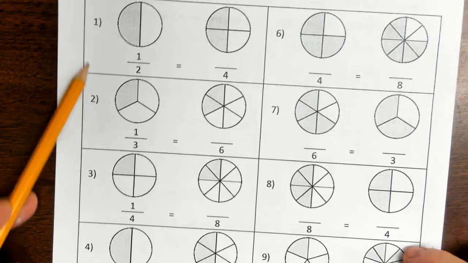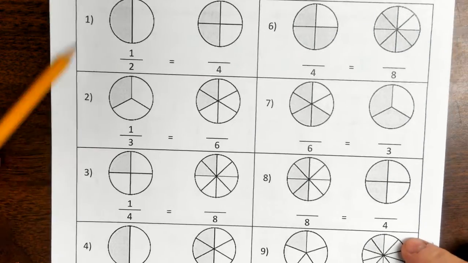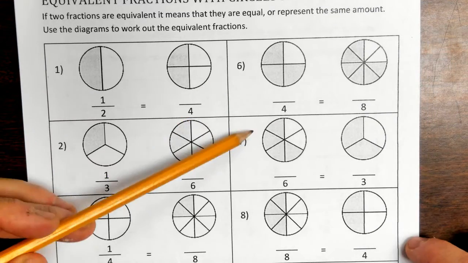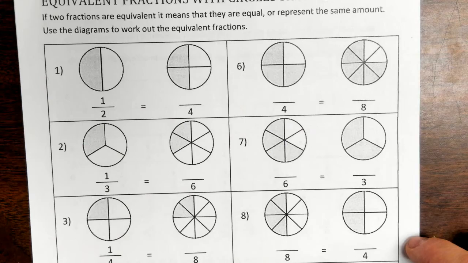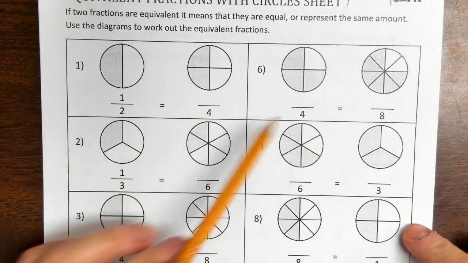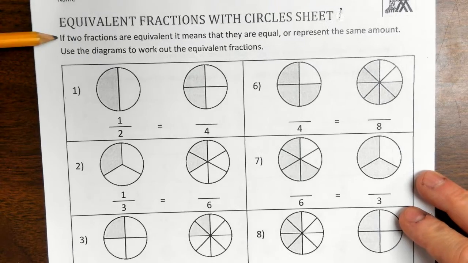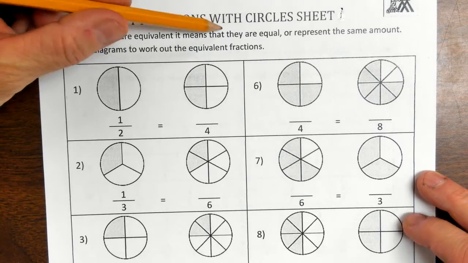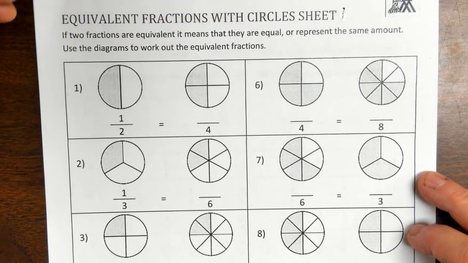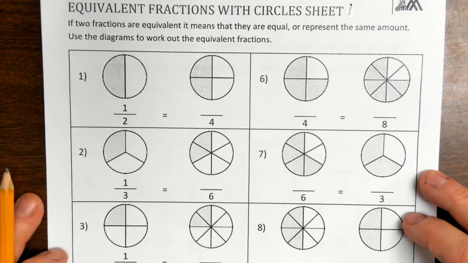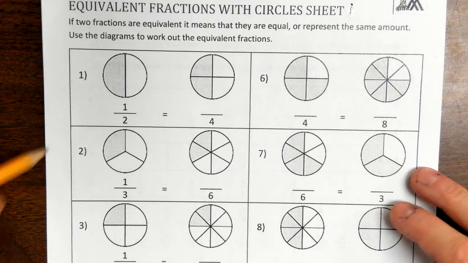Number 1, I notice that this goes down a column. Number 1, 2, 3, 4. And the second column, you have to fill in both numbers. Okay, so let's do number 1 and then number 6 together so you'll have an idea. It says, if two fractions are equivalent, it means that they are equal or represent the same amount. Use the diagrams to work out the equivalent fractions. Okay, so we're going to use these pictures to help us.